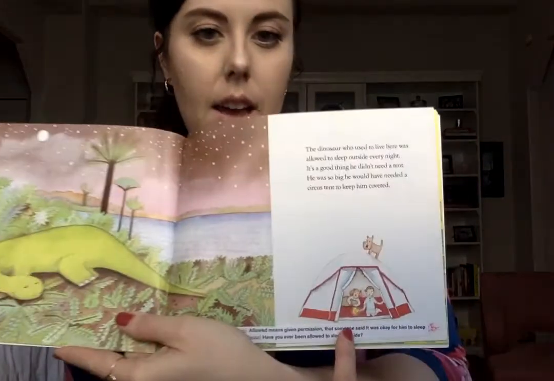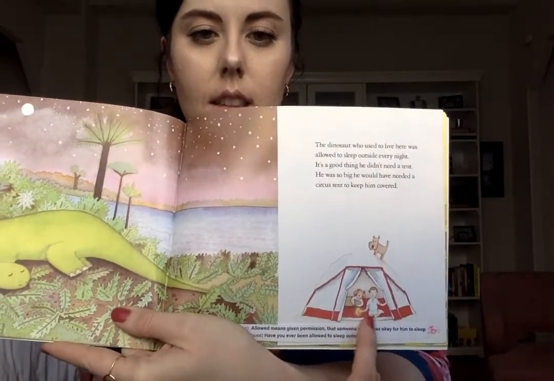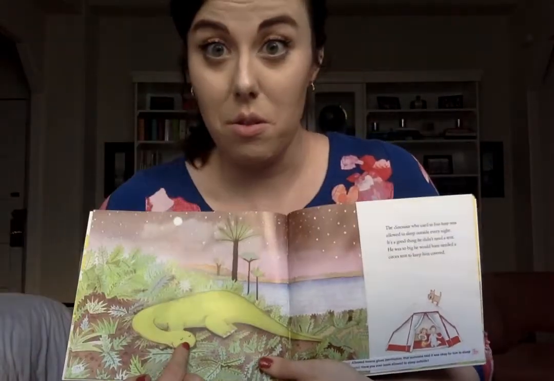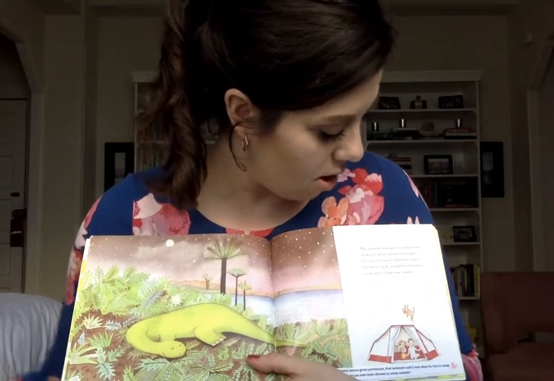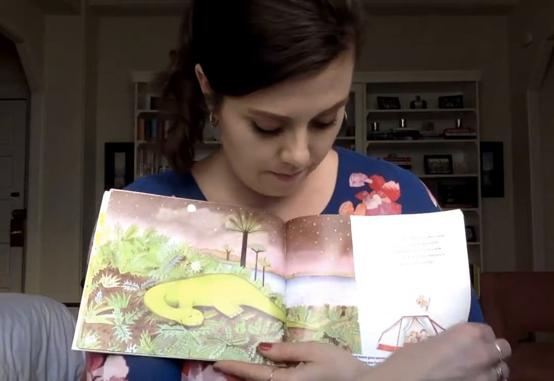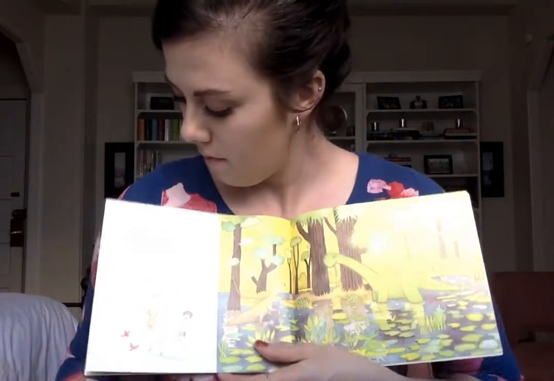If I slept outside, I would need to sleep in a tent, like this boy and this girl. But the dinosaur does not need a tent. He was so big, he would have needed a circus tent to keep him covered.